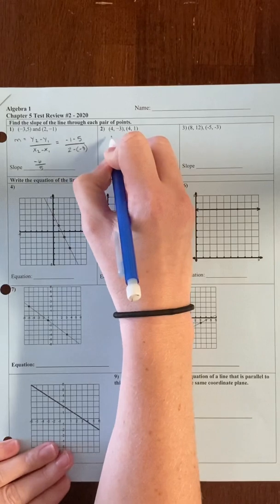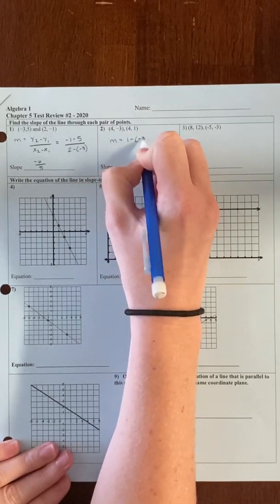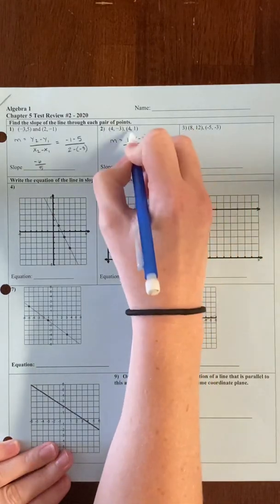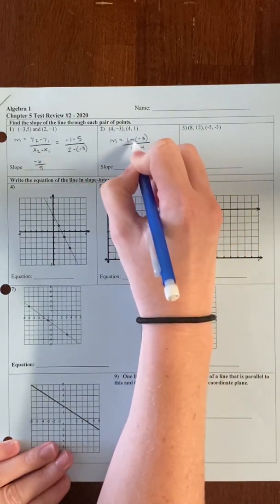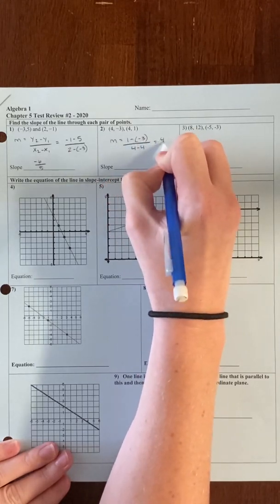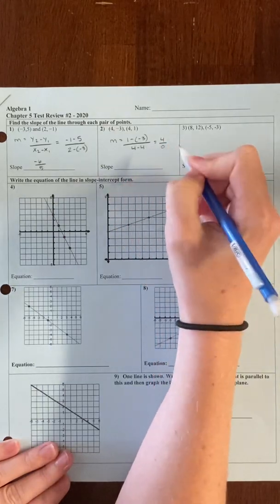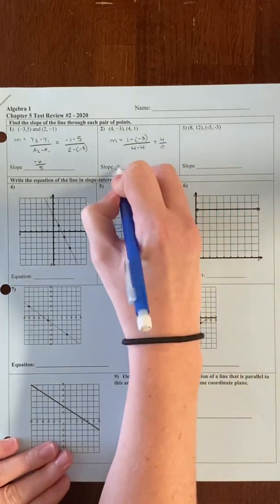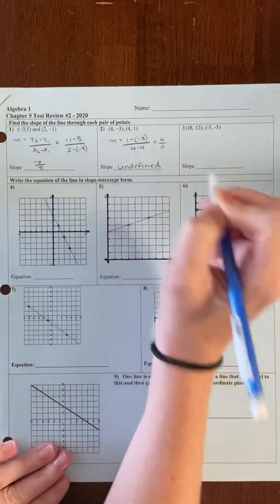The second problem is also finding slope. So here we're going to have 1 minus a negative 3 over 4 minus 4. 1 minus a negative 3 is really 1 plus 3, which is 4. And 4 minus 4 is 0. So remember, 0 underneath is undefined. Underneath, undefined. That's an easy way to remember it.